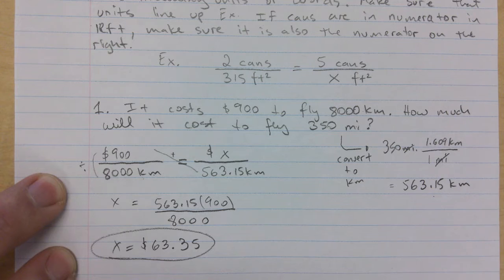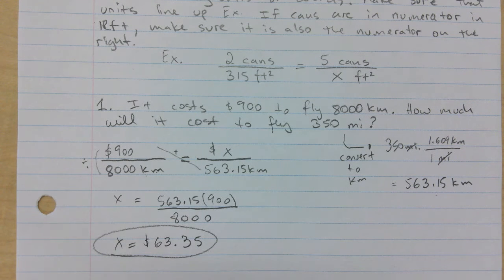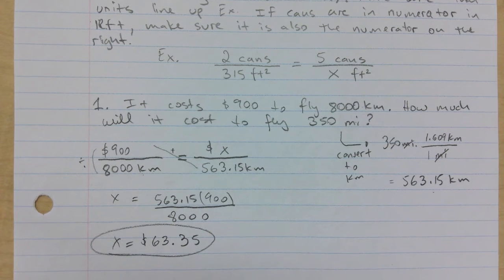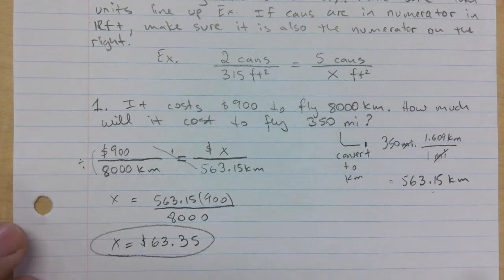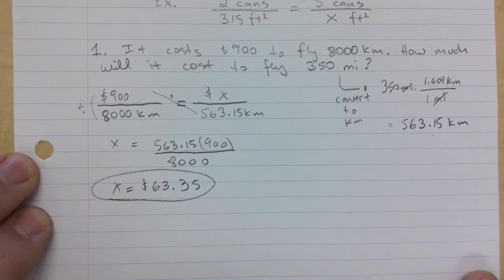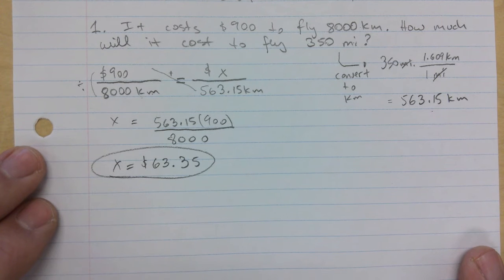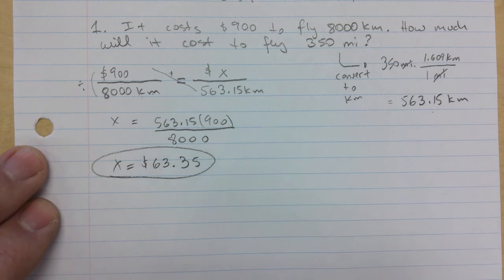Okay, so we answered the question, and so we have that figured out. So let's keep going. So there's some conversion here, and we're using proportional reasoning. Proportional reasoning, always think back to cross multiplying and dividing. Okay.